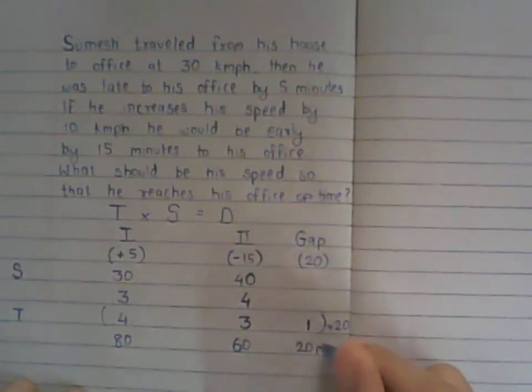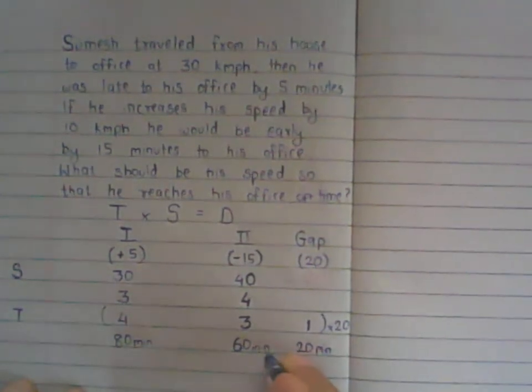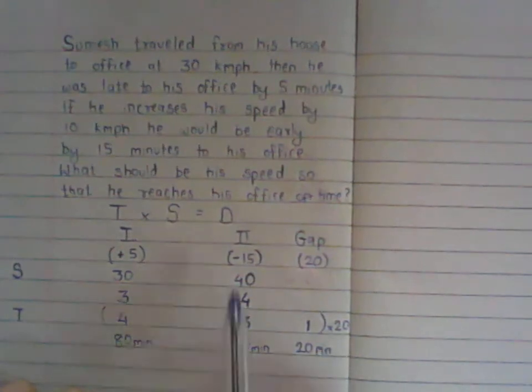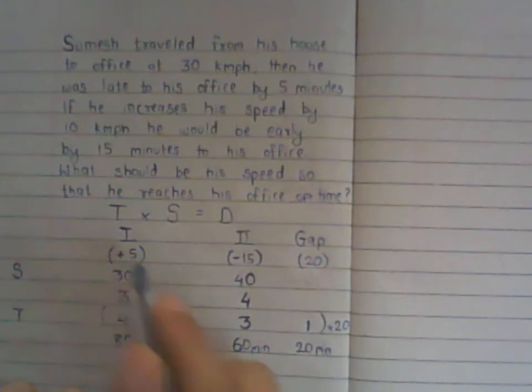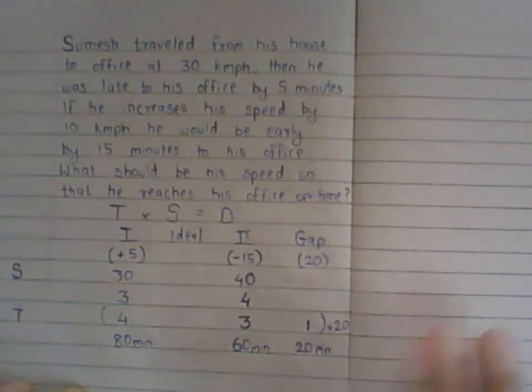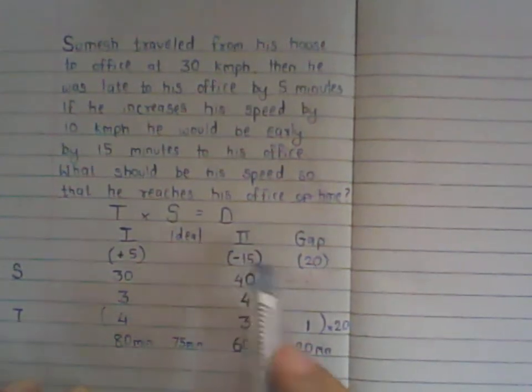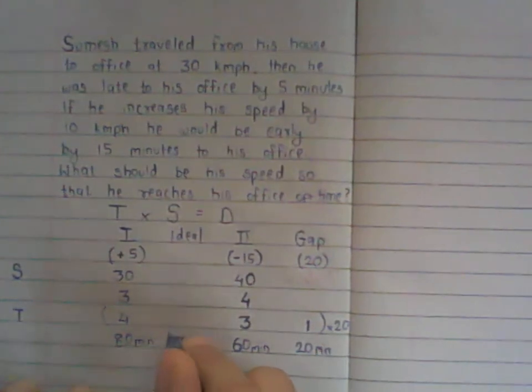So the master stroke is that you can consider these as your actual times in minutes, of course. So in the first case, he takes 80 minutes. In the second case, he takes 60 minutes. So when he's taking 80 minutes, he's 5 minutes late. So if I were to make the case for the ideal scenario, let me make it in the middle. He would take 5 minutes less than 80, which is 75 minutes. And it is consistent with the other scenario, which is if he's taking 60 minutes, he is early by 15 minutes because 75 minus 60 is 15. So what we have actually found is the ideal time that he is supposed to take.